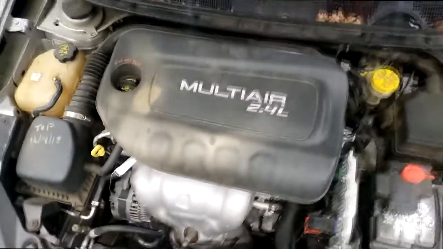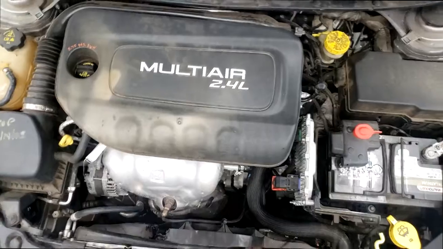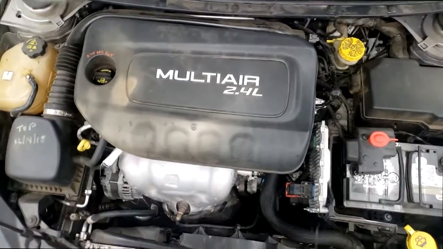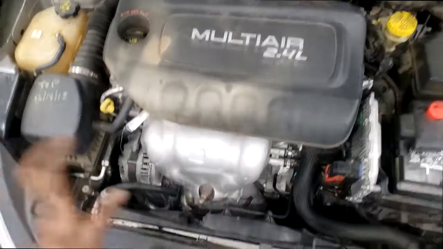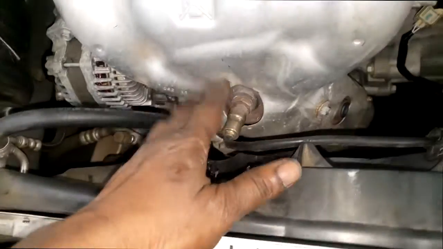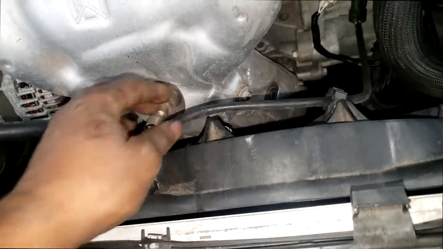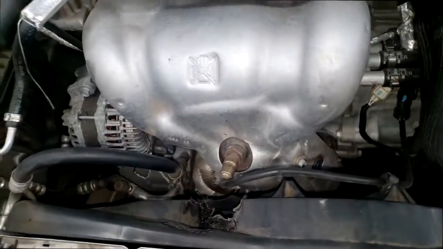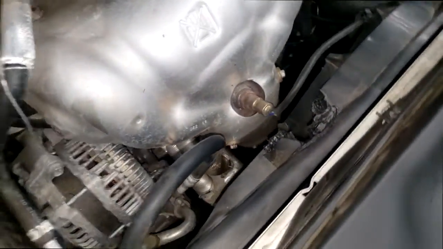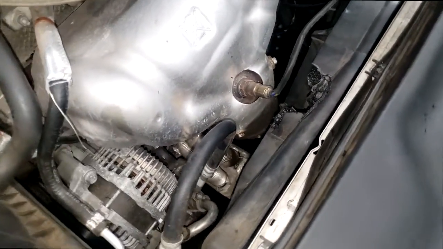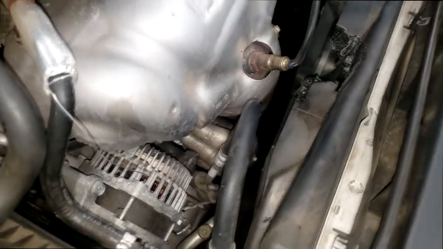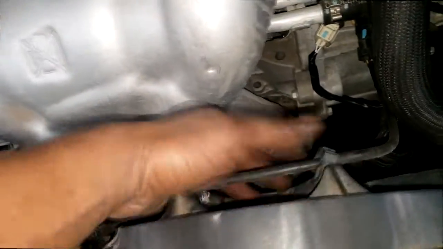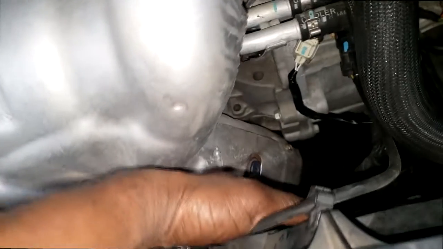Alrighty, guys. Yes, 2.4 MultiAir. The upstream O2 sensor should be right here. In fact, it is. This is the upstream. Alright, so is it as simple? Will this repair be as simple as replacing the upstream oxygen sensor? I don't know. Alright, where's the downstream? Wait a minute, this is a 2.4.